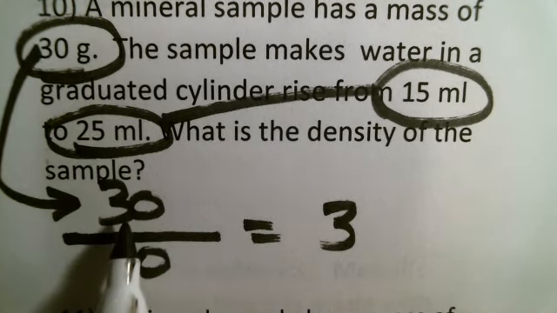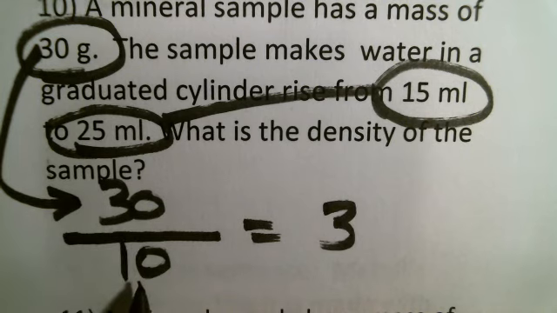So the grams always goes on top, and the difference of the water levels goes on the bottom.